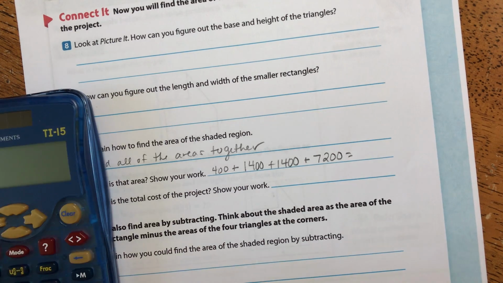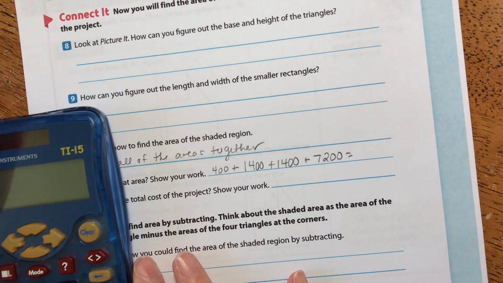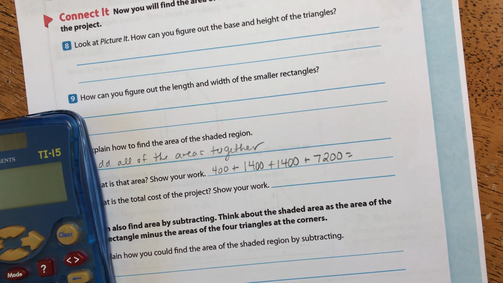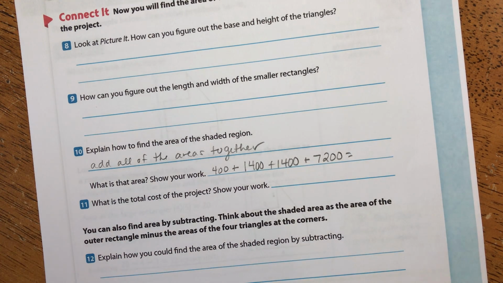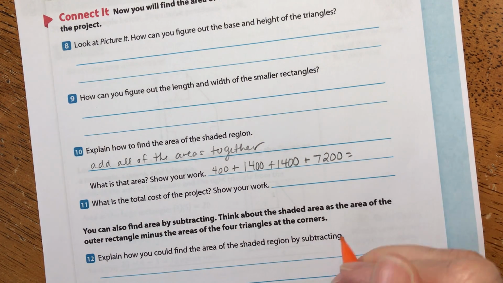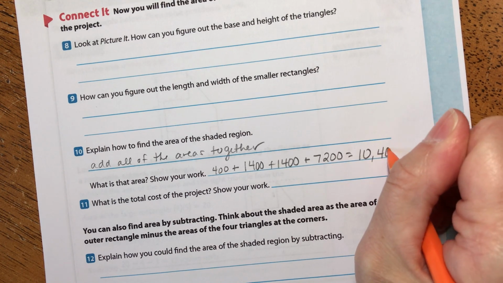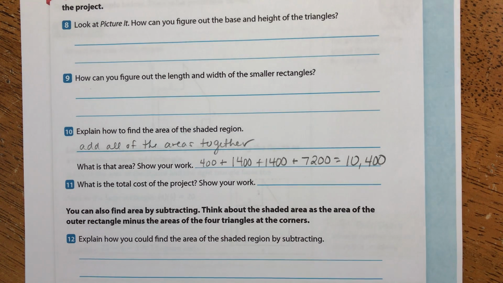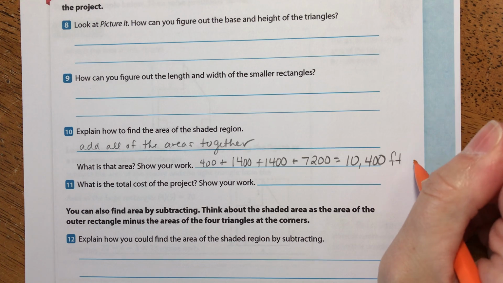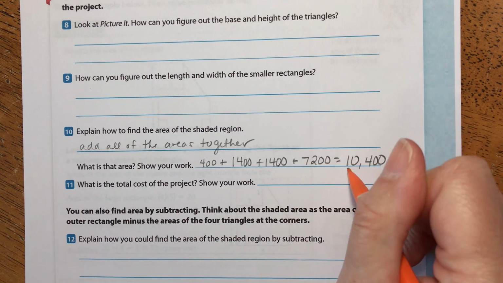All right, so now I am going to use my calculator. So I'm going to get my calculator and turn it on. I'm going to clear it off here. So I'm going to do 400 plus 1,400 plus 1,400 plus 7,200. What did you get? I got 10,400. I need some units on this, so go back and turn the page back and look. Feet. It's area, two-dimensional object, so feet squared.